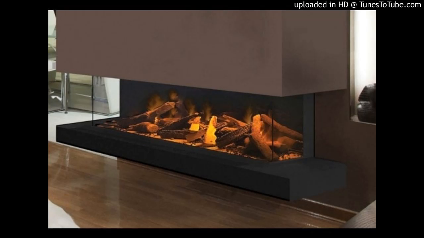Obviously, as I just mentioned previously, the longer or the bigger you go in terms of burner, the more heat it will generate. So you have to select the size of the burner to be able to have sufficient heat in the room where you intend to place this fireplace.